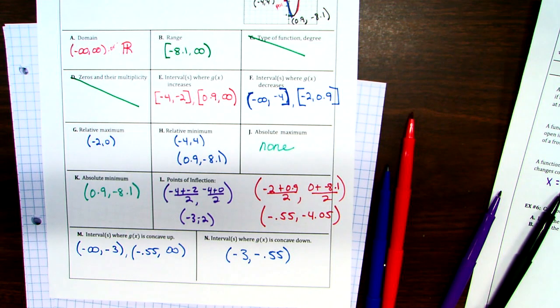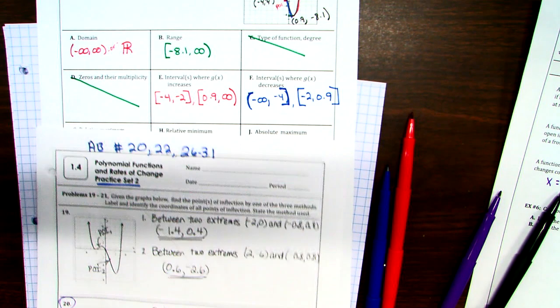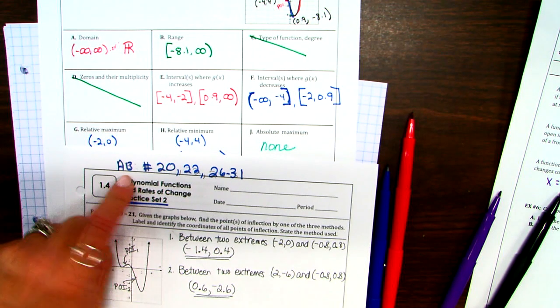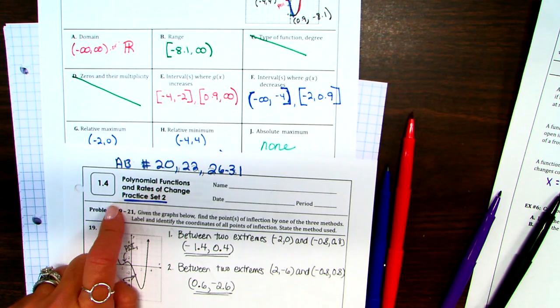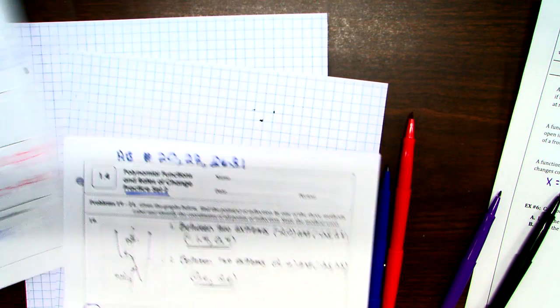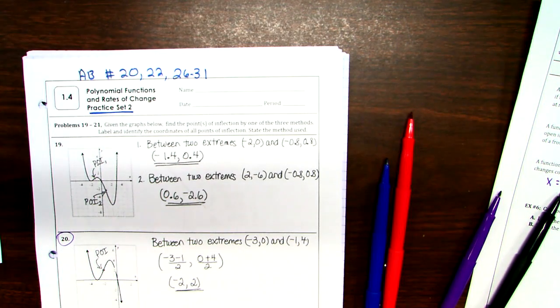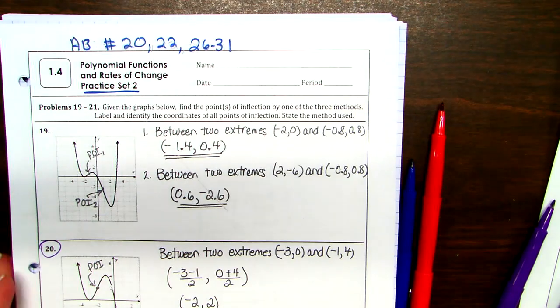So let me tell you your homework. I'm drowning in paper up here. Okay. So that says 13. My 13s look like a B. So find your 1.4 practice set 2. It's very, very short. There's plenty of more problems on here if you want to practice some, but that's up to you. I don't think we need to do a whole lot of these.